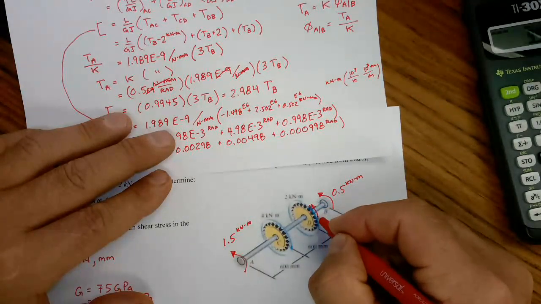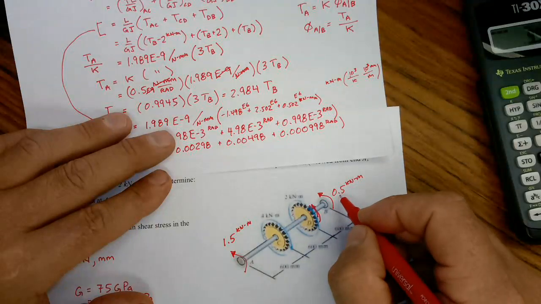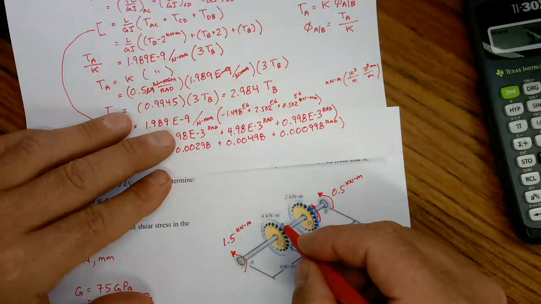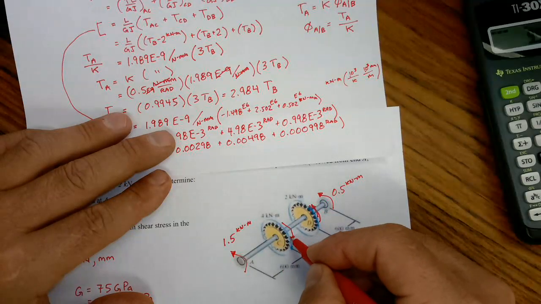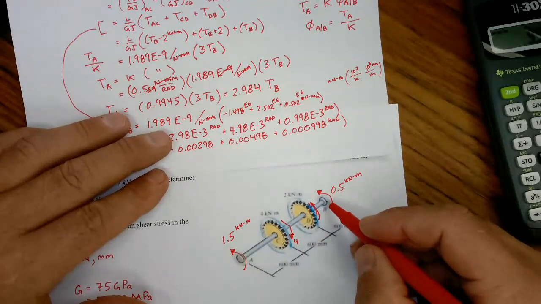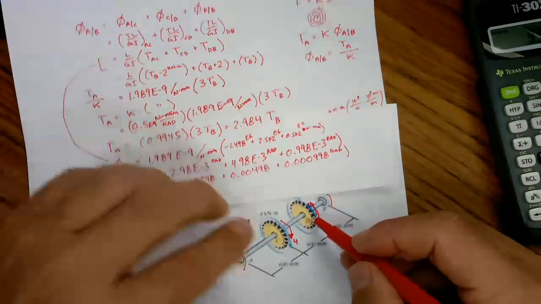We've got 2 plus 0.5 plus 1.5 is a total of 4 going counterclockwise, and we have 4 going clockwise. This is fixed. B does not rotate at all.